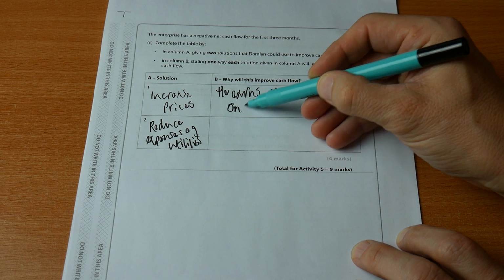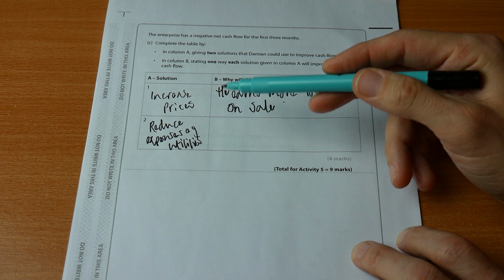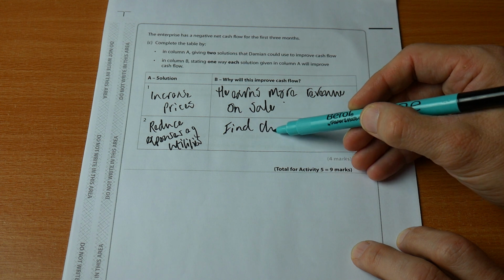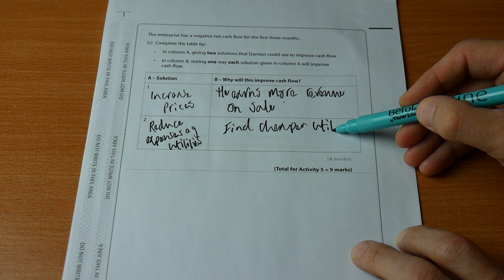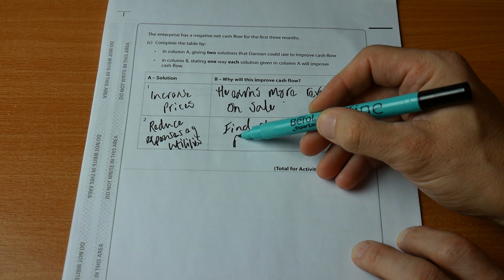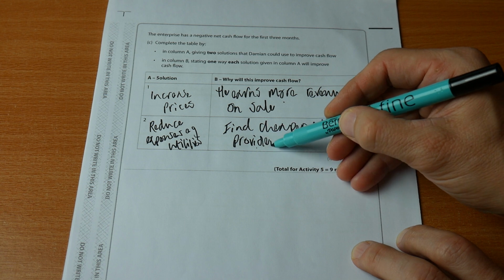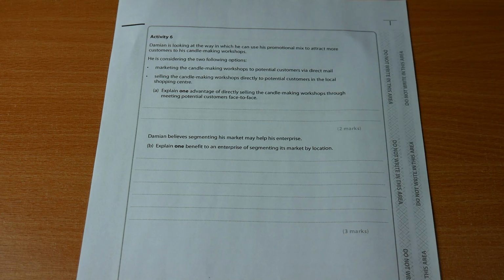So that's the first thing. He would earn more revenue on each sale. That's jolly nice. Reduce expenses. Okay, so he can find cheaper utility providers. Okay, but just as easily it could have been reduce his cost of sales by finding cheaper material suppliers. All right, so that's great.